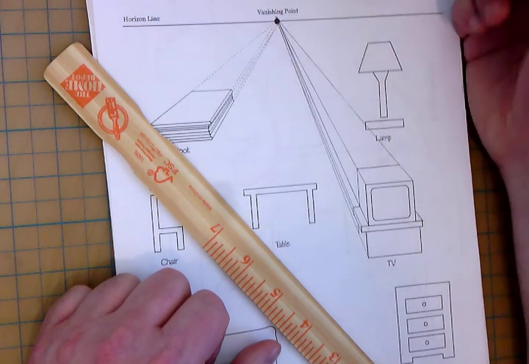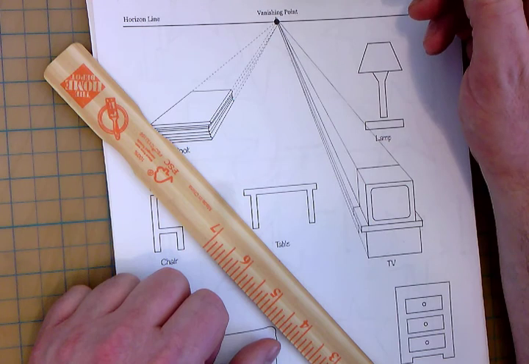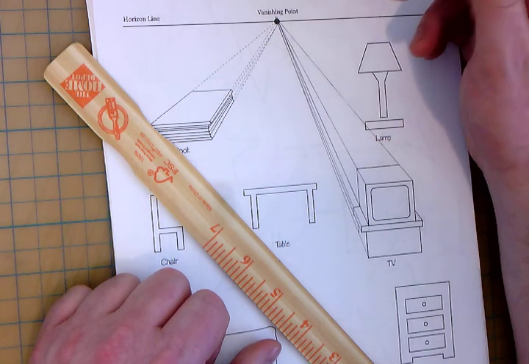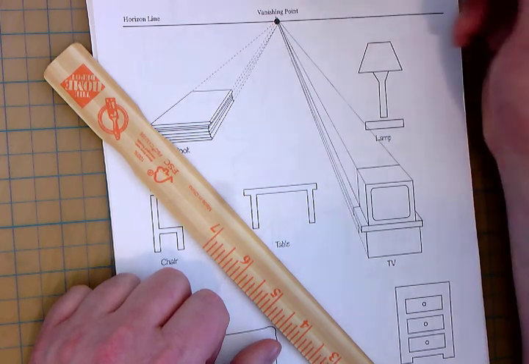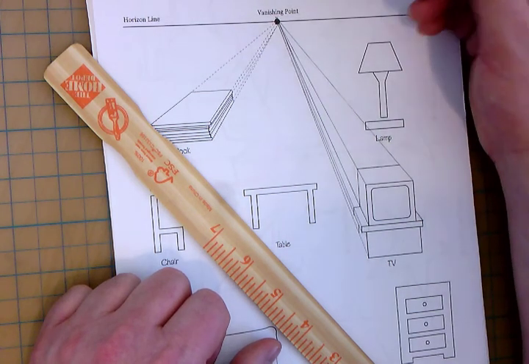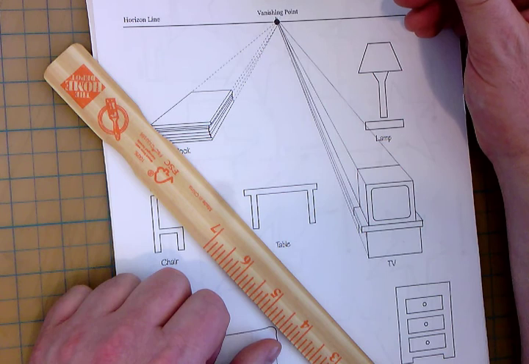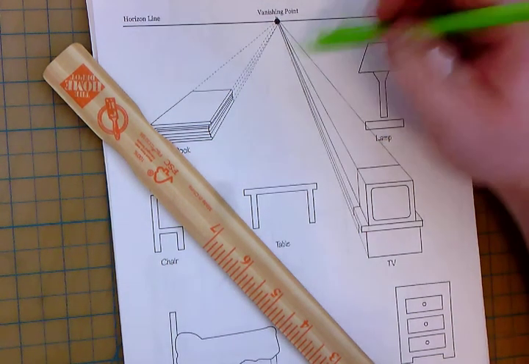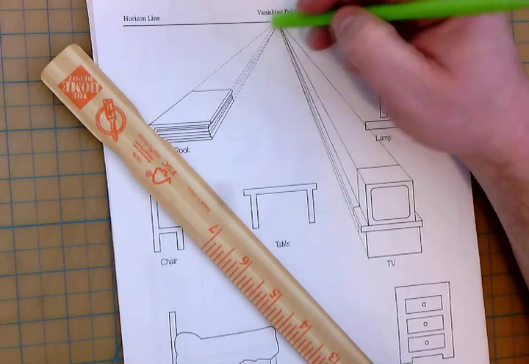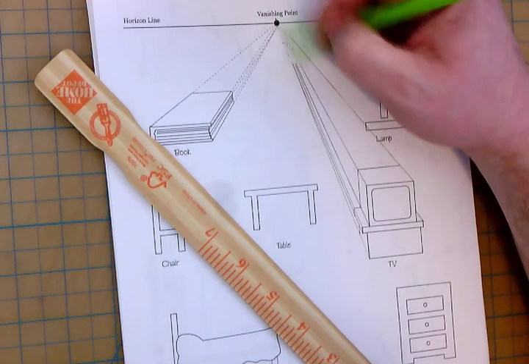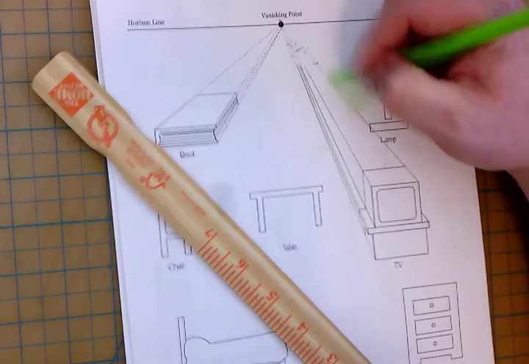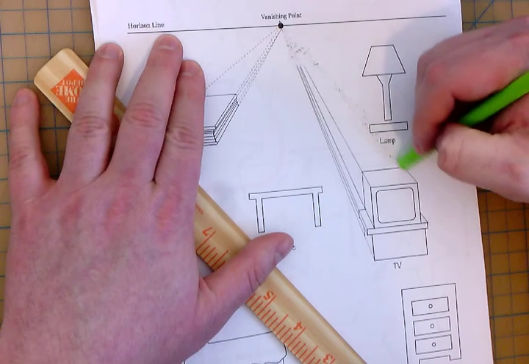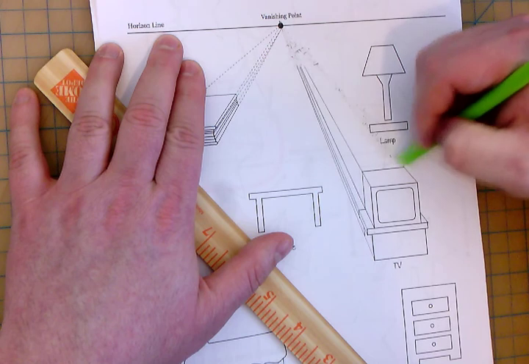So we've done 2 of our 3 steps: connected all the corners to the vanishing point, then we went ahead and drew the sides of the object using parallel lines. And then last but not least, we're going to go ahead and erase all the orthogonal lines that we don't need, like these dotted lines. So we're going to start at the vanishing point, use our eraser, and get rid of these extra orthogonals.